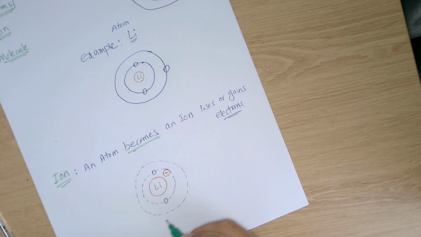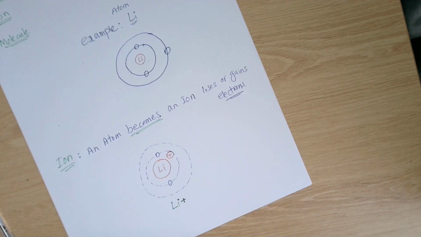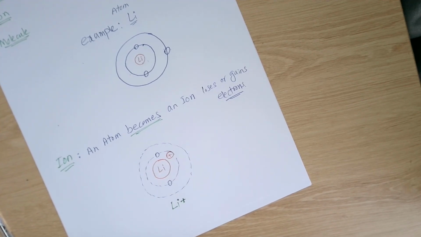It has become an ion, Li positive. So it is an ion, Li positive, and the charge is plus.